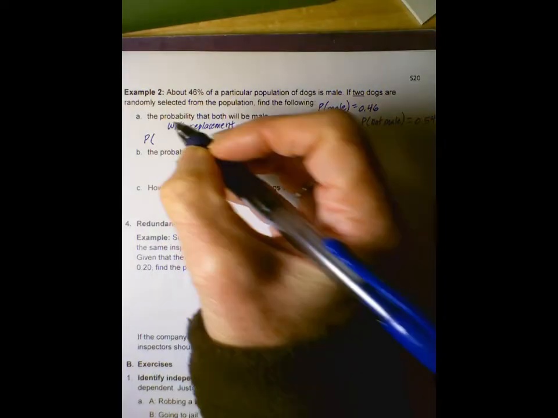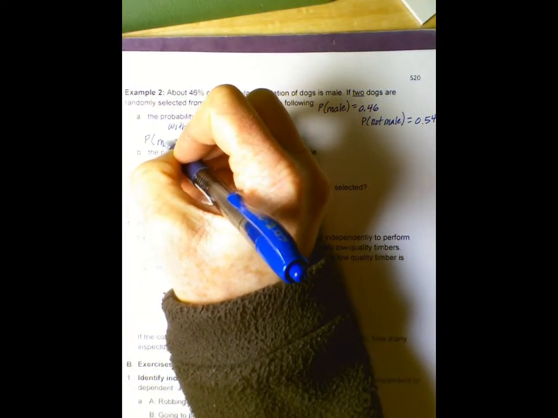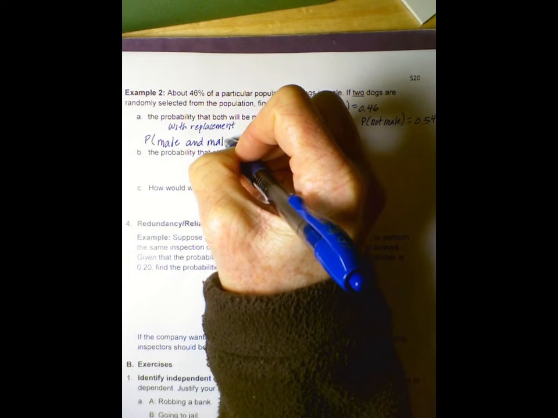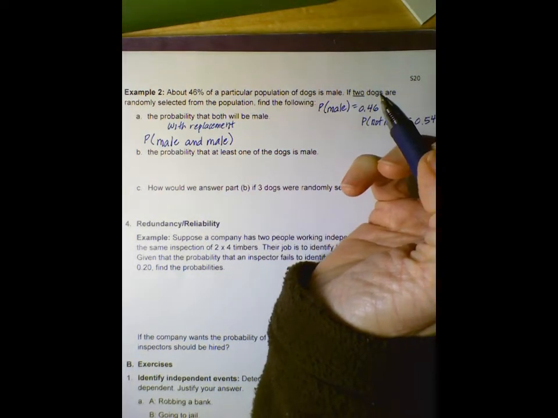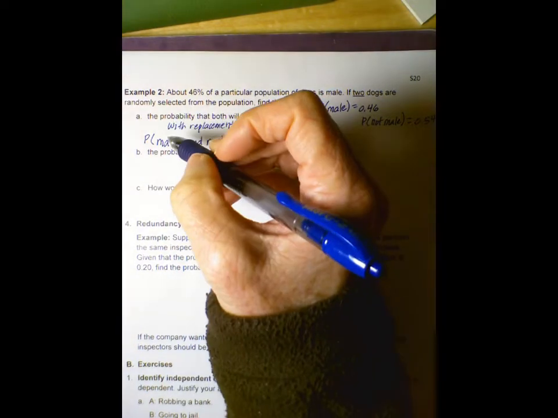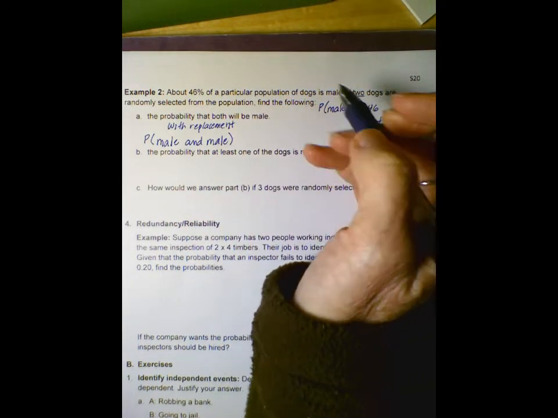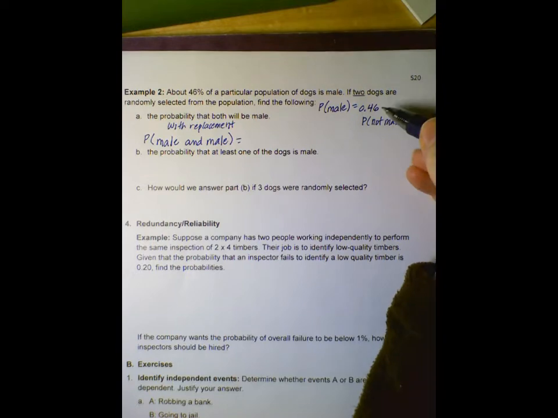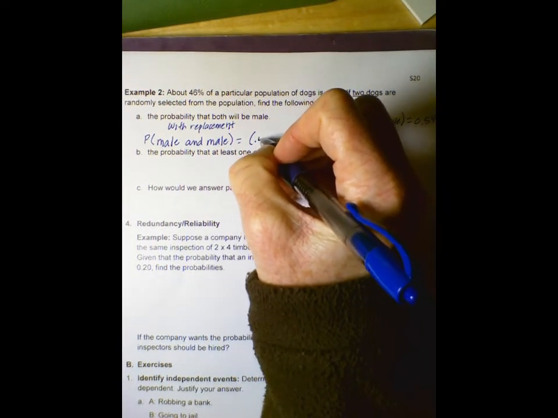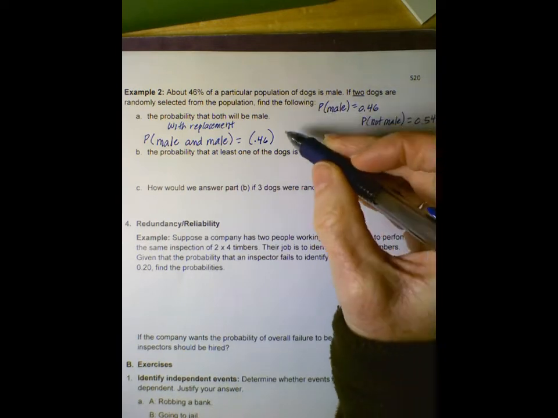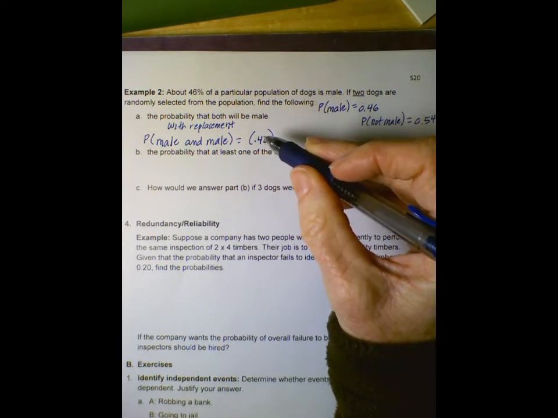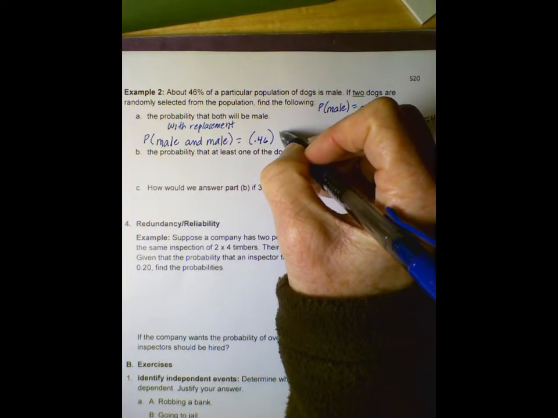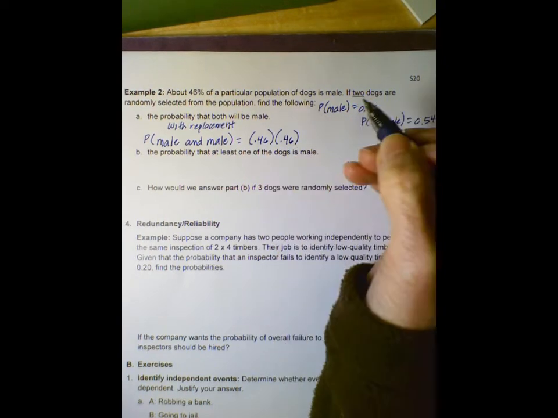So let's write what we're looking for. We're looking for the probability that on the first trial we get a male dog, and on the second trial we get a male dog. Both will be male. And means multiplication. On a multi-stage problem like this, we're going to have 2 selections. The probability that the first one is male is 0.46. And if the probability of the second one is not affected by the first one, which is true when we use with replacement, then the probability that the second one is male is also 0.46. So we can multiply that.